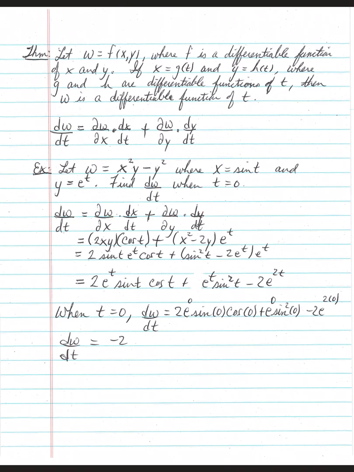All right, this first part, the derivative of w with respect to x is going to be 2xy, and dx dt, that's this part, the derivative of x with respect to t is cosine t. Derivative of w with respect to y, that's going to be x squared minus 2y times the derivative of y with respect to t. The derivative of e to the t is still e to the t.